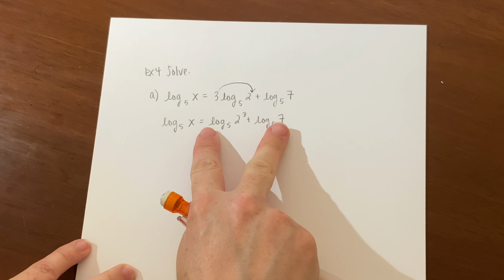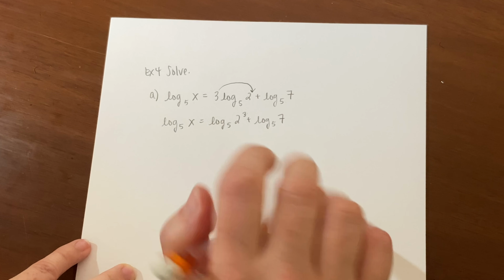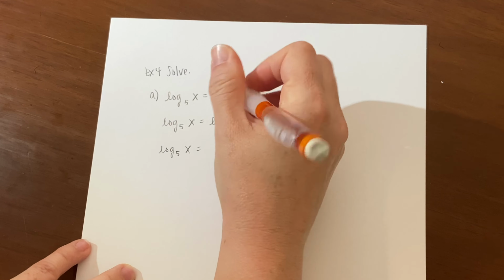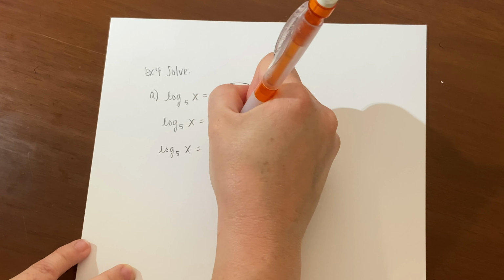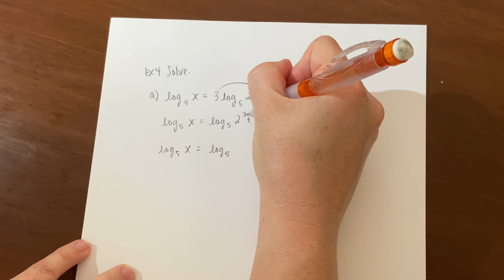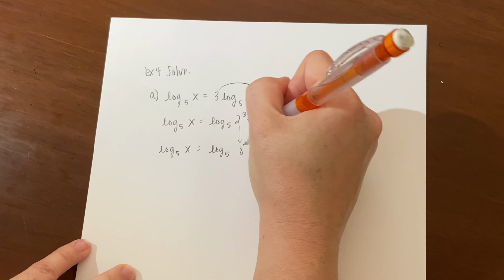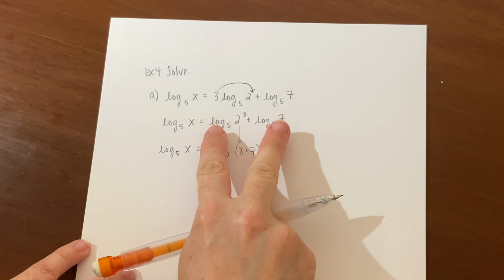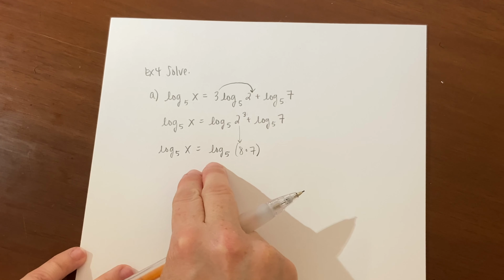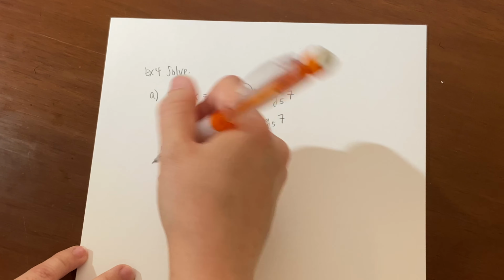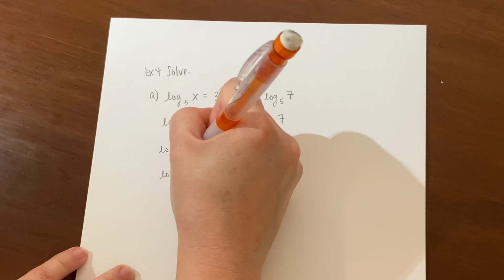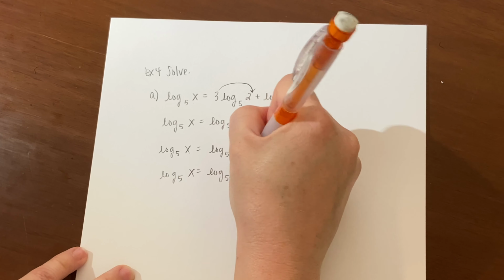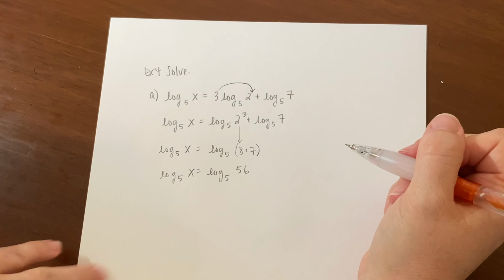So I'm going to take 2 separate logs and write them as one log using multiplication. So log base 5 of x equals log base 5 of 2 cubed, which is 8, times 7. So I condense those two into 1 using multiplication. All right, log base 5 of x equals log base 5 of 56, because we know that 8 times 7 is 56.